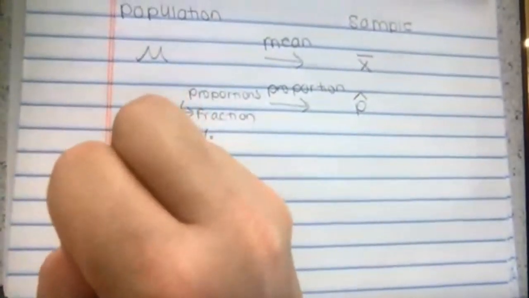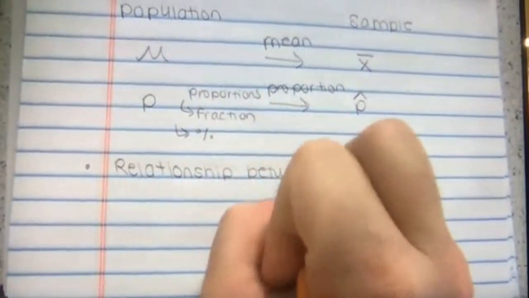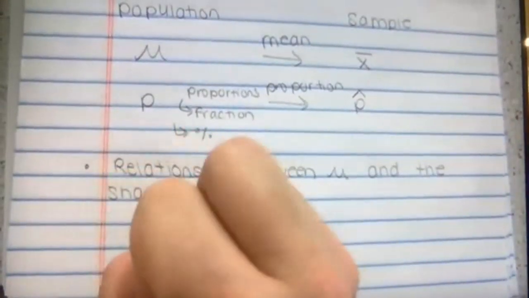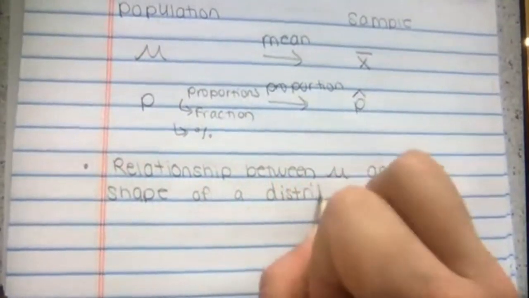One last thing is this miscellaneous items section. Some miscellaneous items, the relationships, this is what's hard for me to remember, so I wanted to make sure to really talk about this. Our relationship between our mu, our mean value, and the shape of a distribution. This one's not so bad.